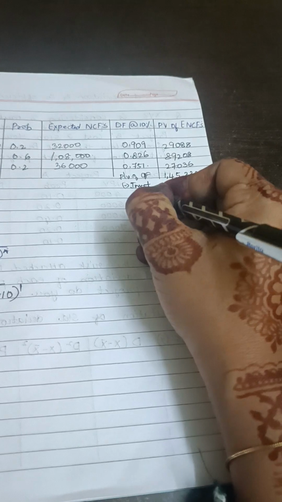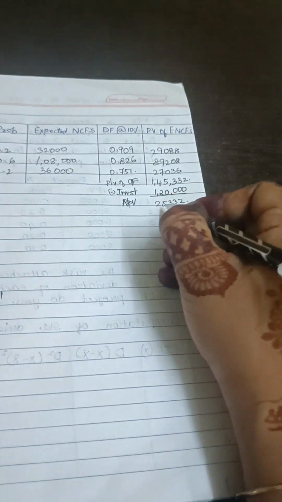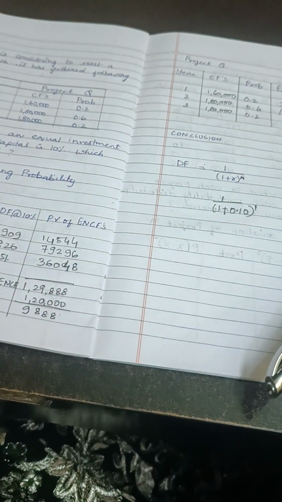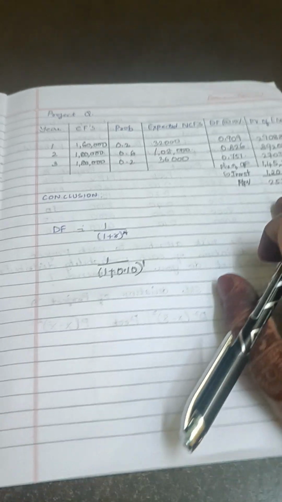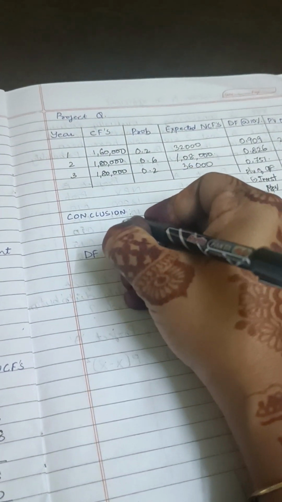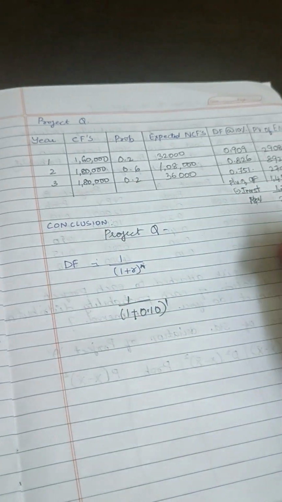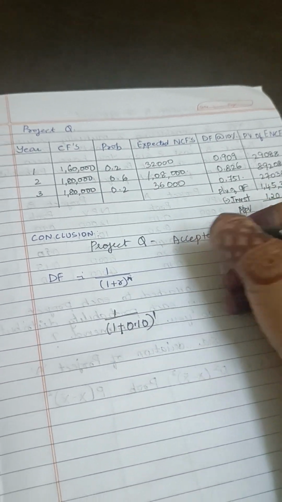So the net present value we are getting here is 35,332. So in this comparison, we are having more benefit from project Q. So the conclusion we can give is project Q can be accepted since the net present value is more compared to project P.